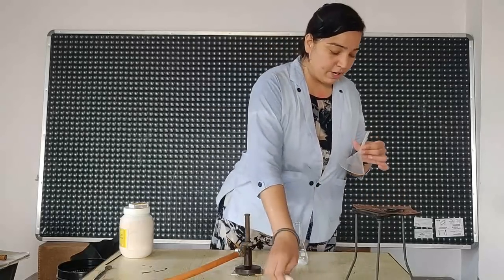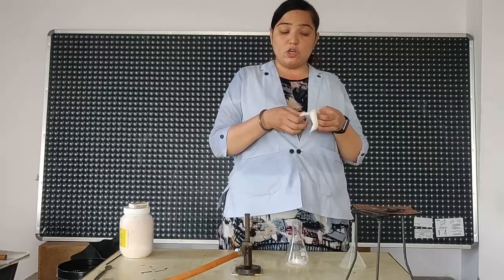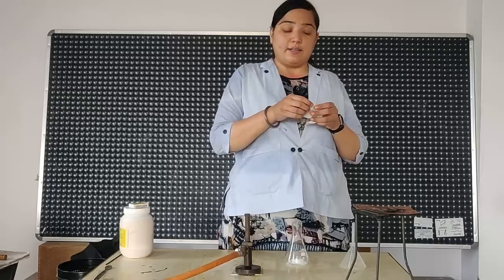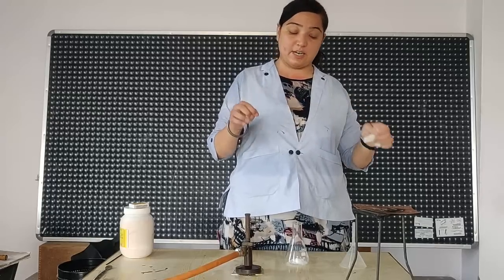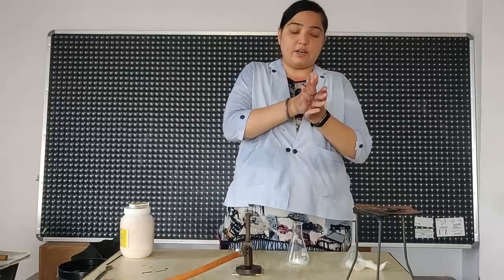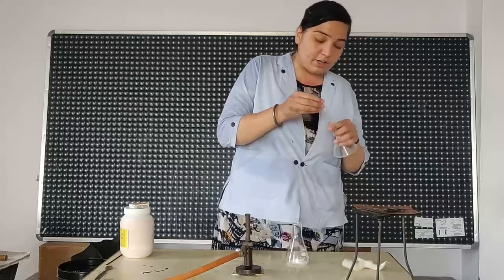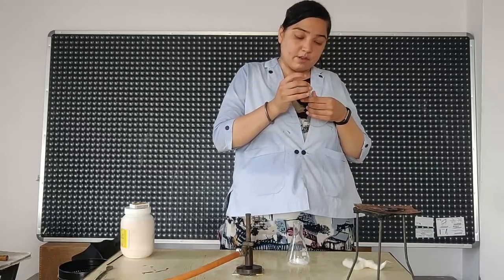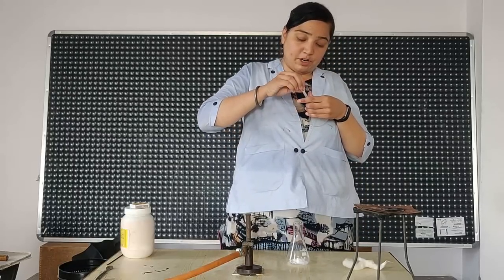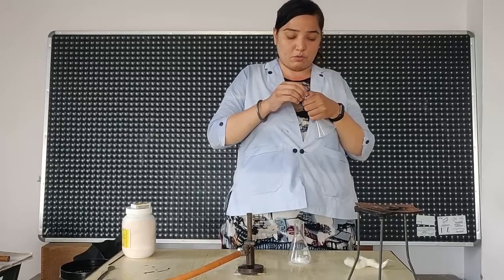Above it, we'll put some amount of cotton so that the gaseous substance doesn't leave this particular flask and remains over here only.